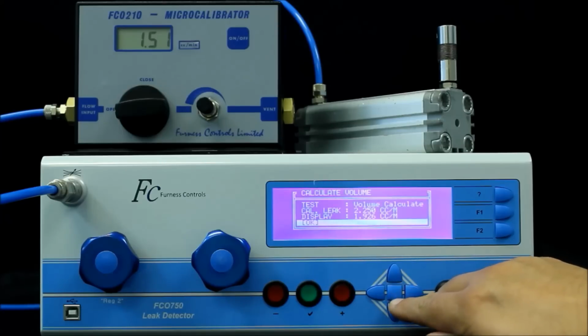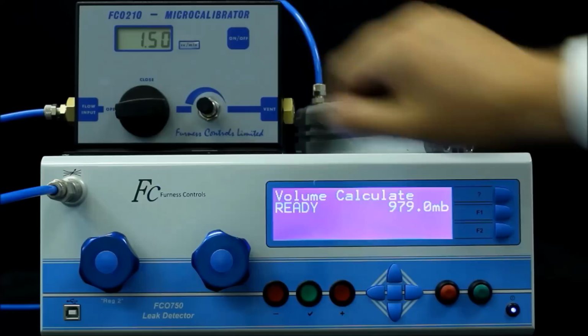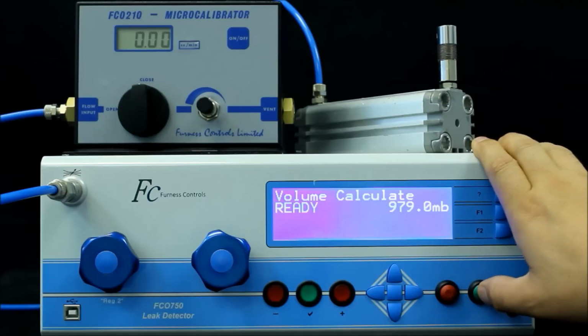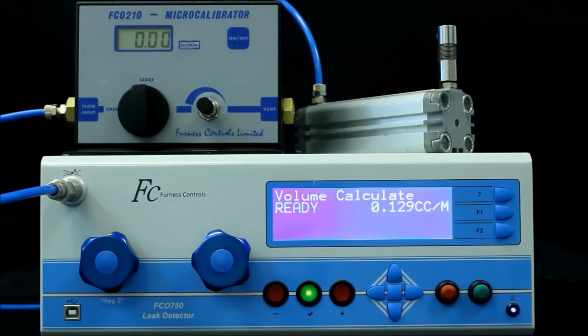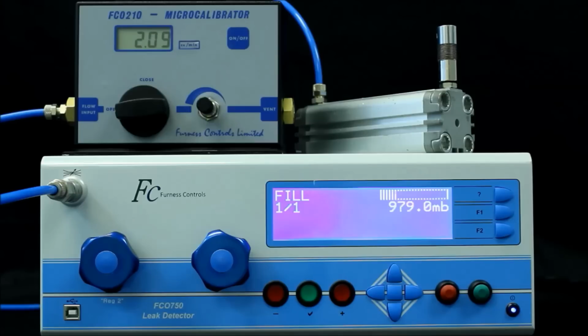So I'm going to accept that, come back out of that menu, and I'm going to close my valve and run another test and see whether A plus B equals C. My value for A this time then is 0.129 cc's per minute. I shall open the valve, press start. My value for B is 2.2.